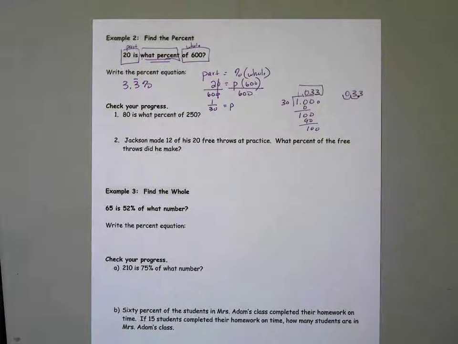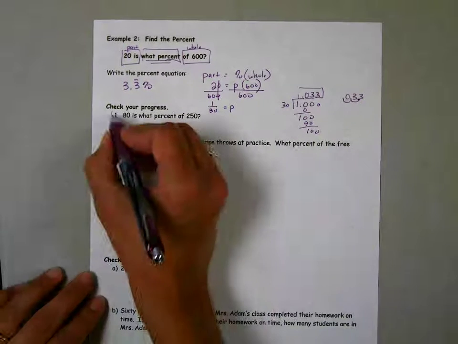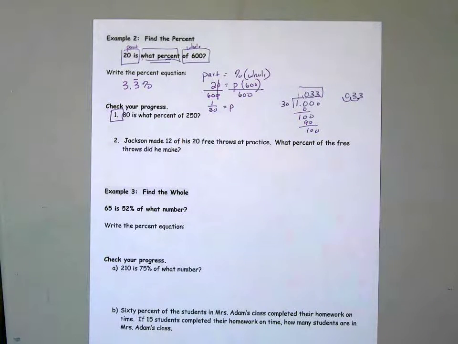So let's try number, actually I want you to try number 1 on your own. Go ahead and pause it and try it on your own, and then we'll check it.